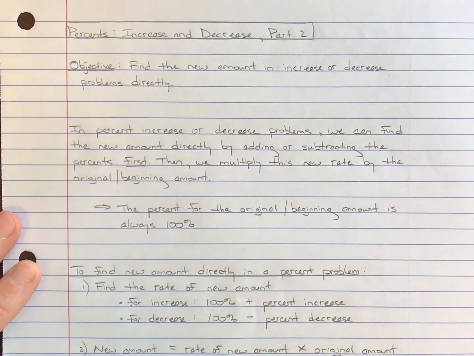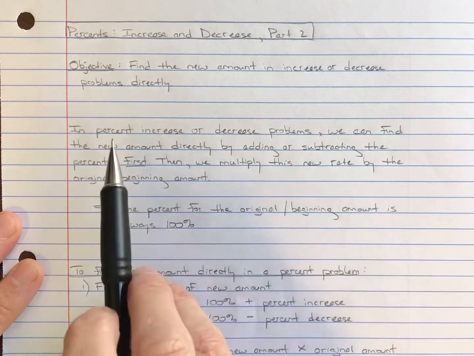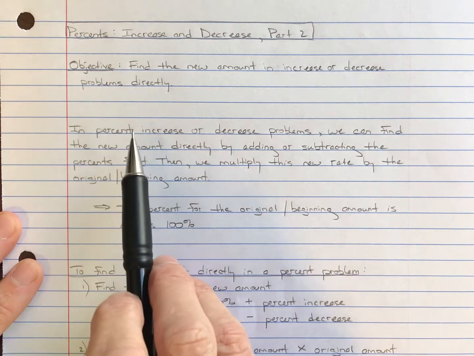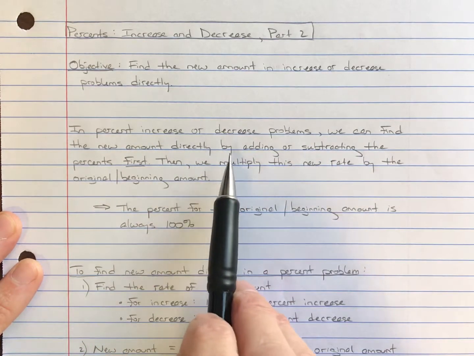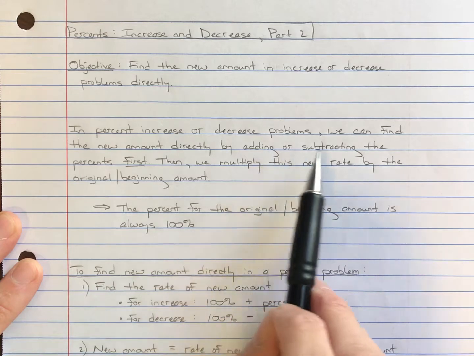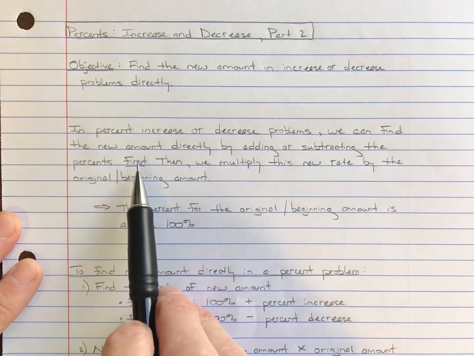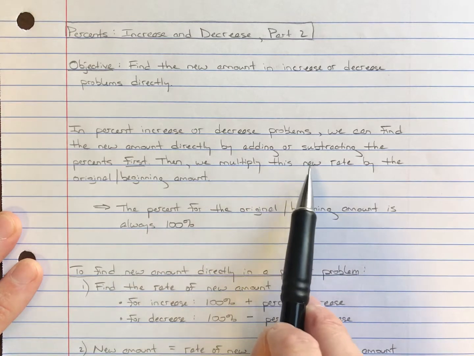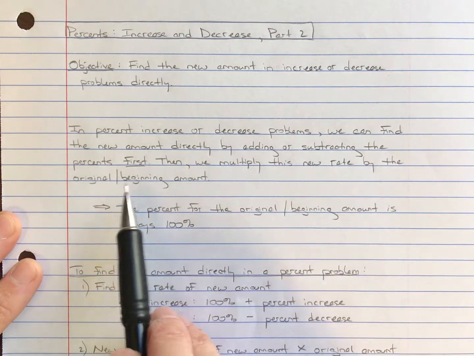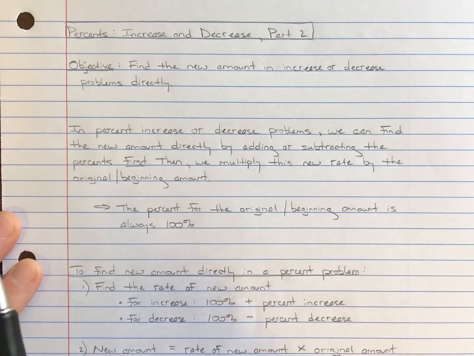And the way we're going to do that, just another way of doing the same thing, is that we're still in percent increase or decrease problems, but we're going to find the new amount directly by adding or subtracting the percents first. Then we'll multiply this new rate by the original or the beginning amount.